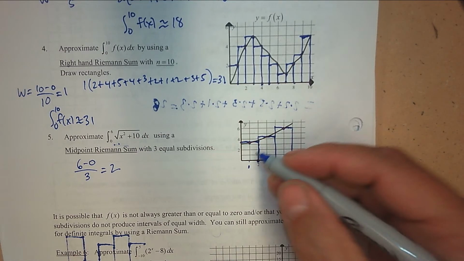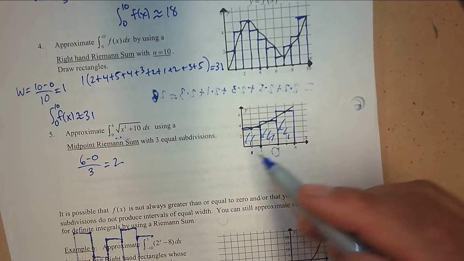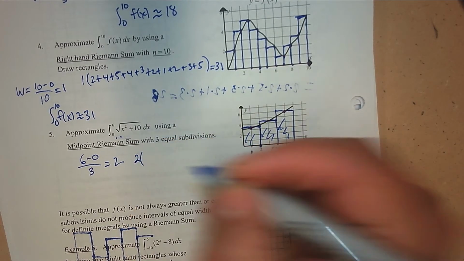Okay, so you can see I have the 3 rectangles I need to do. Now, find the area and add up. Every one has a width of 2. What are the heights?